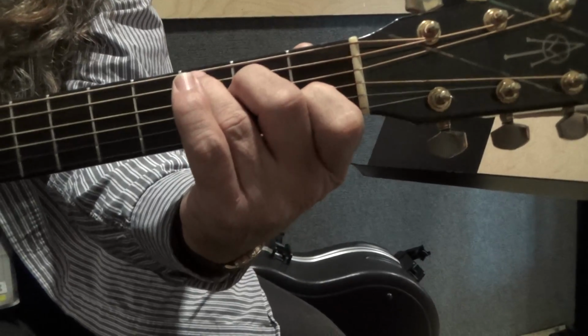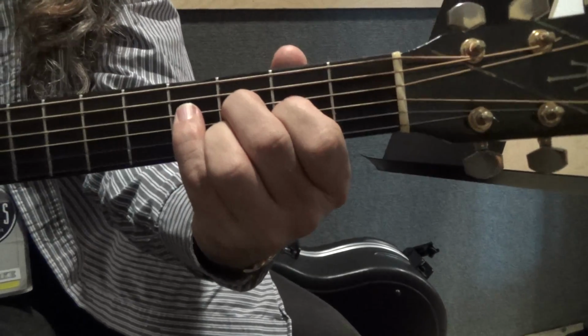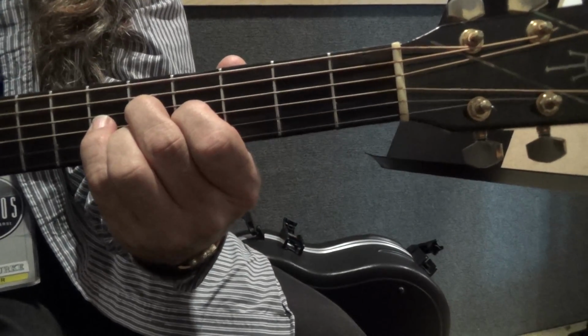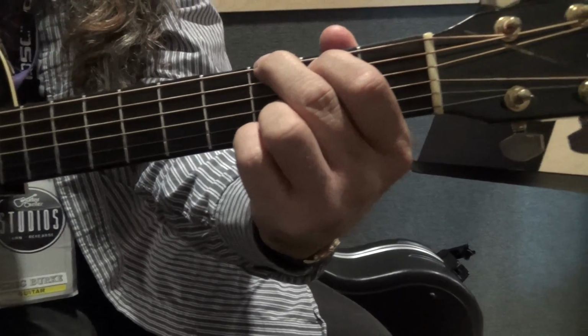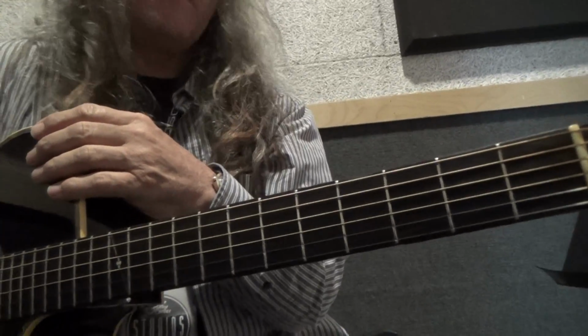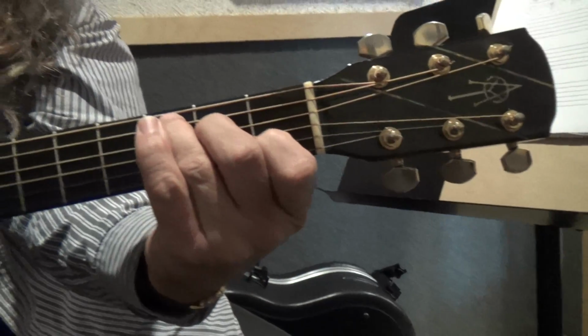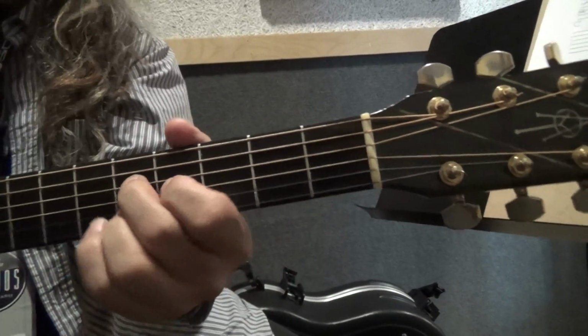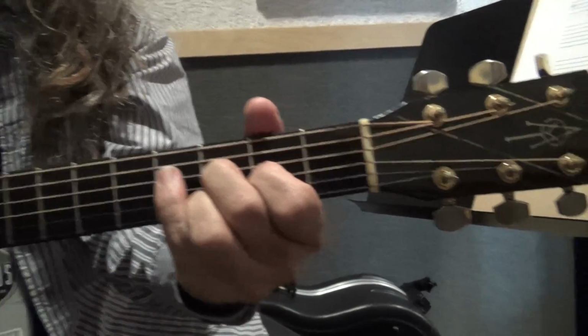C, D minor, E minor, G, back to C. So it gives me also alternative chord movements. Or, if I want to really liven up my playing, I'm going to add 2 different E minors in the key of C. C, E minor, back to the C.